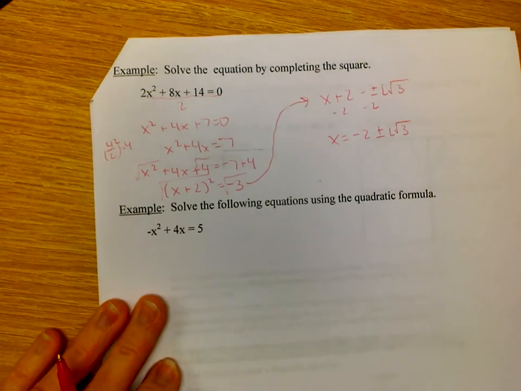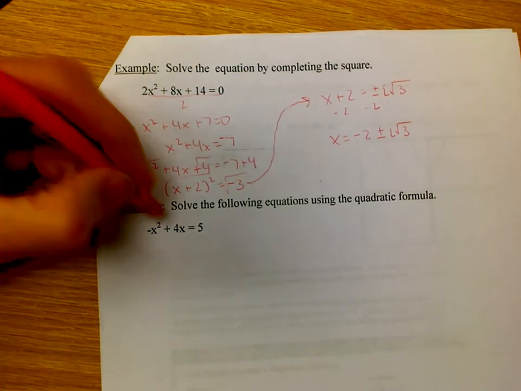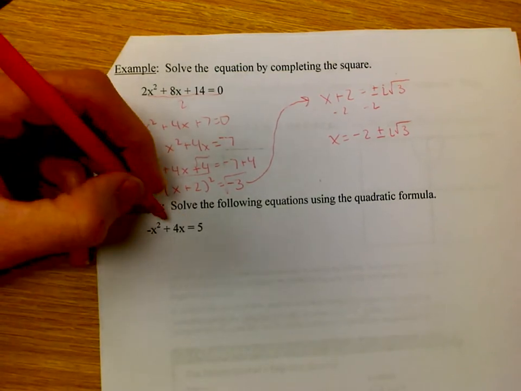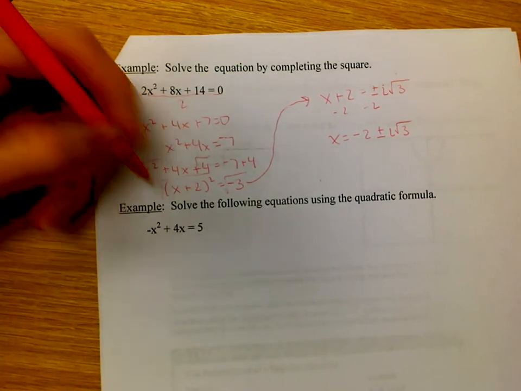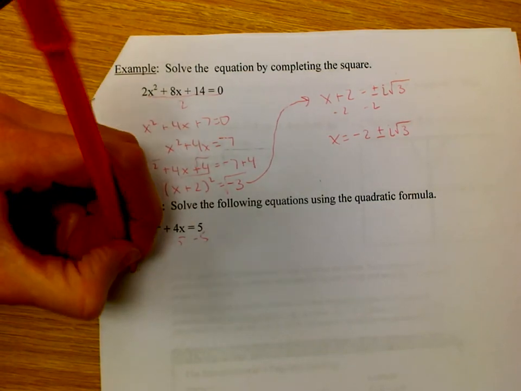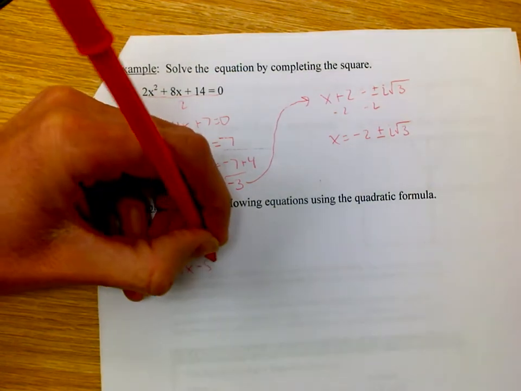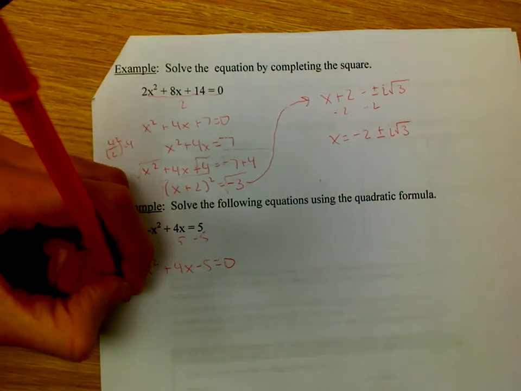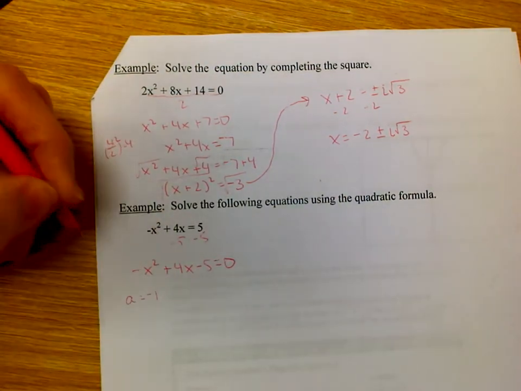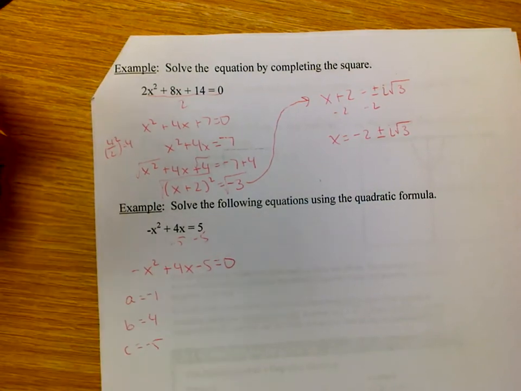You may also have i's show up in the answers if you're using the quadratic formula. For example, this problem. If I wanted to do this by the quadratic formula, the first thing I need to do is get one side equal to 0, so I'm going to subtract 5. And my equation becomes negative x squared plus 4x minus 5 equals 0, which means I have an a value of negative 1, a b value of 4, and a c value of negative 5.